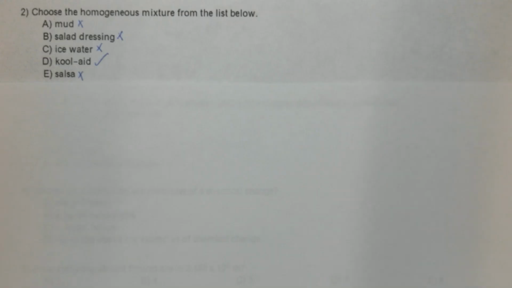Salsa is also a heterogeneous mixture because, again, you could see the tomatoes and the onions and all the stuff in the salsa, and even those salsas that are blended up quite a lot, you can still see chunks of stuff in them. So the homogeneous mixture is the one with uniform composition.